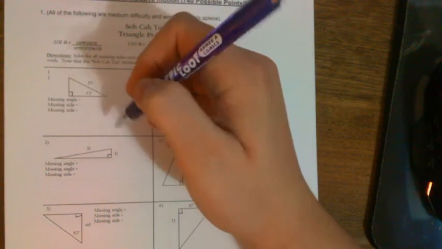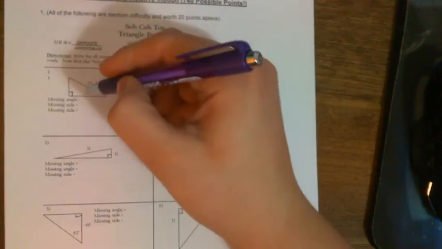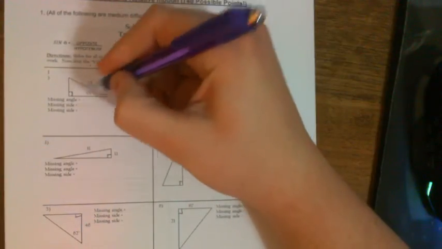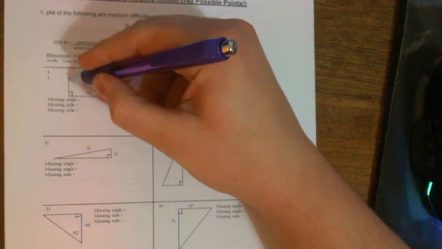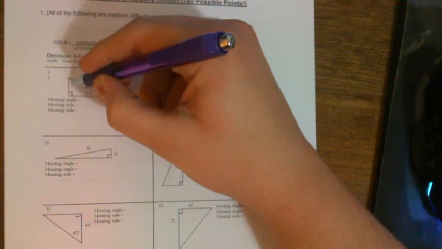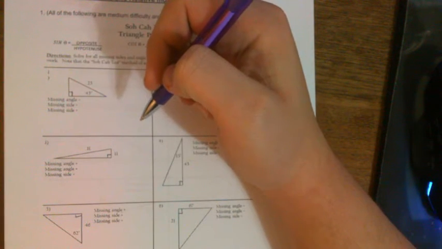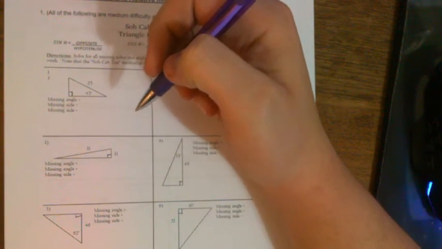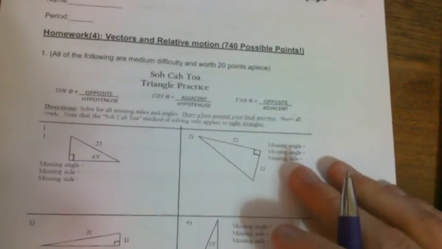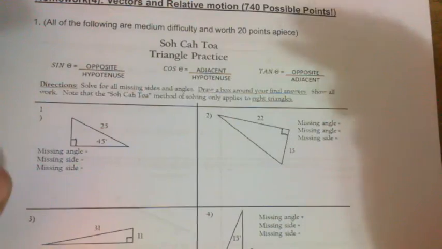25 and 45. The first thing we can do is, if we know one of the two angles here, we can easily find the second angle, because we know that one triangle has 180 degrees total in it. So we know that this is 90, we know that this is 45, and we can find this easily by remembering that the whole triangle has 180 degrees in it. So I'll zoom in a little bit. That's easier to see. There we go.